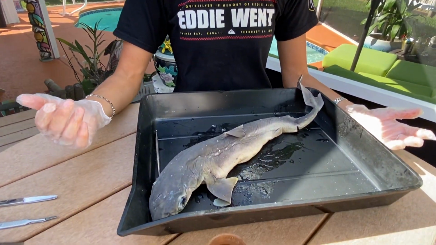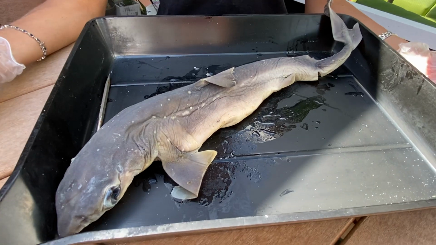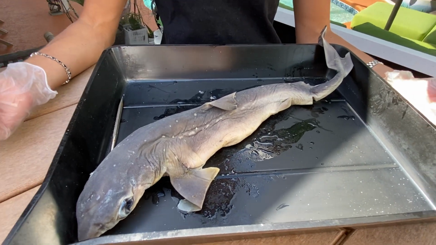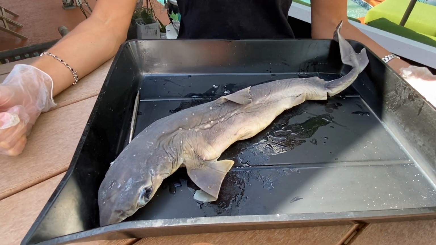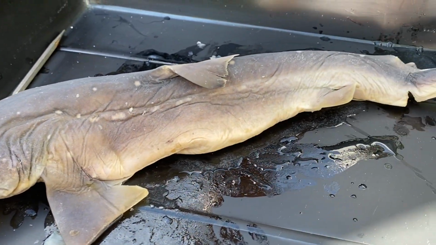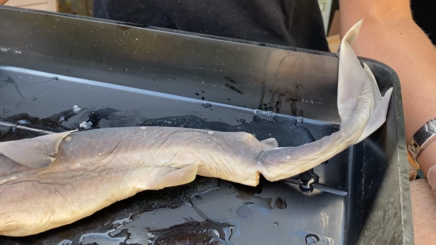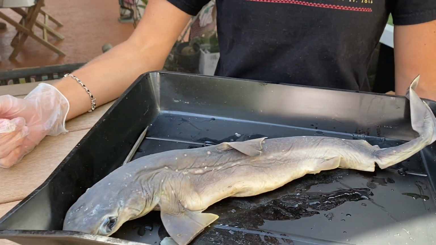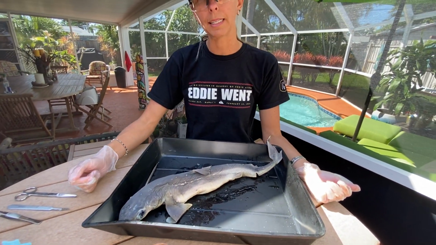So what we have here is a spiny dogfish. There's a huge amount of different types of dogfish species, and dogfish are one of the most abundant sharks in our oceans. They are pretty coastal and they school in really big numbers, so that's the main reason why this type of shark species is the one that is mostly dissected in classrooms.